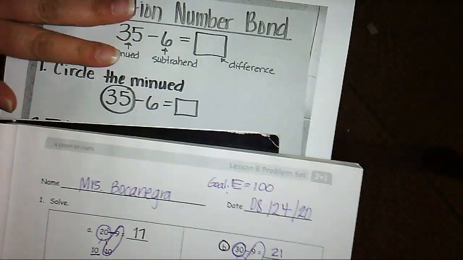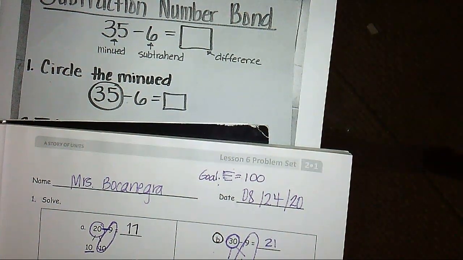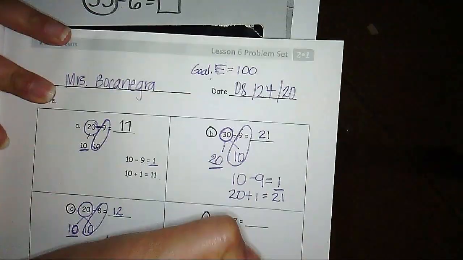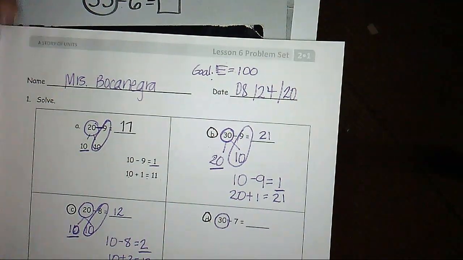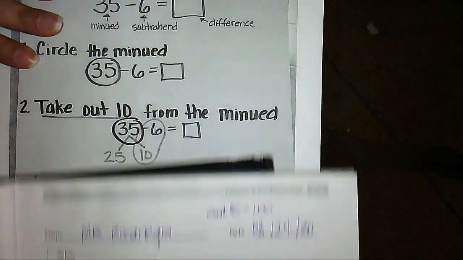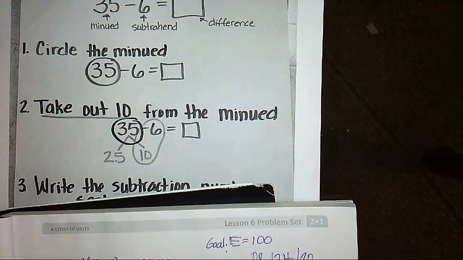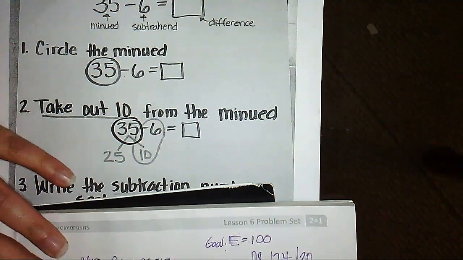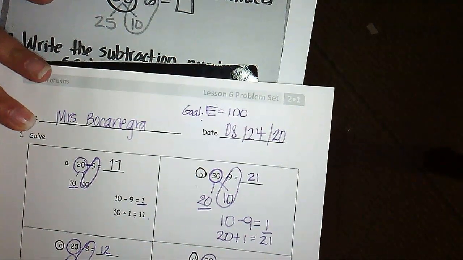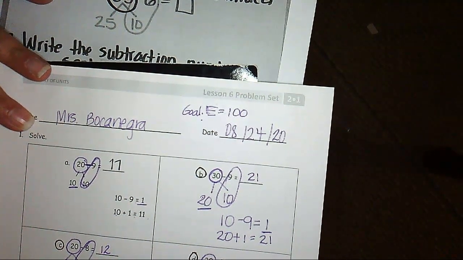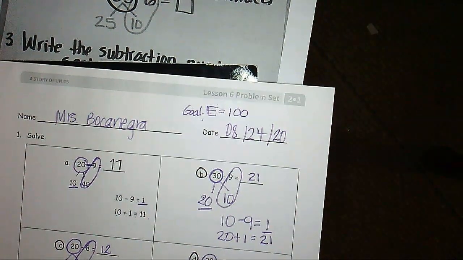Let's look at step 1. 10 seconds to do it. If you circle the number 30, kiss your brain. Let's look at step number 2. 10 seconds to do it. If you have a 20 on one side and a 10 on the other side, terrific.